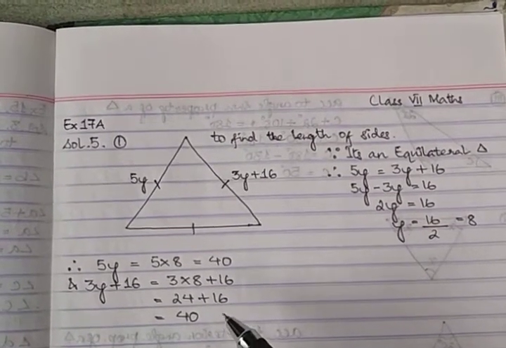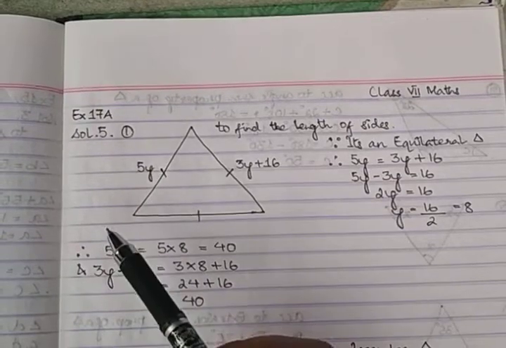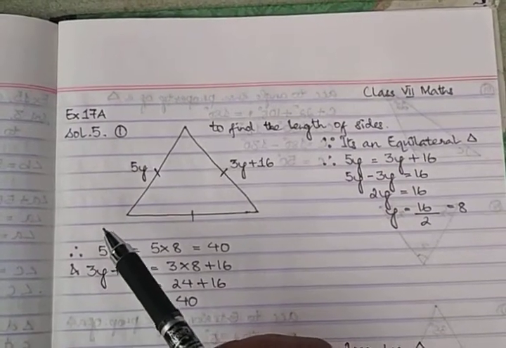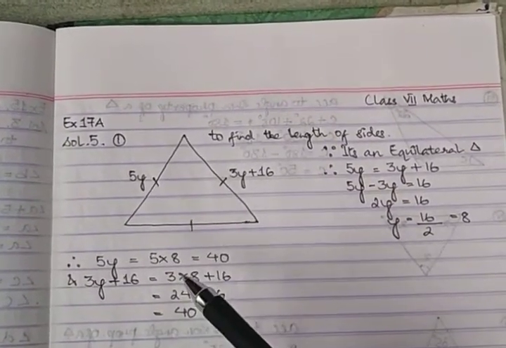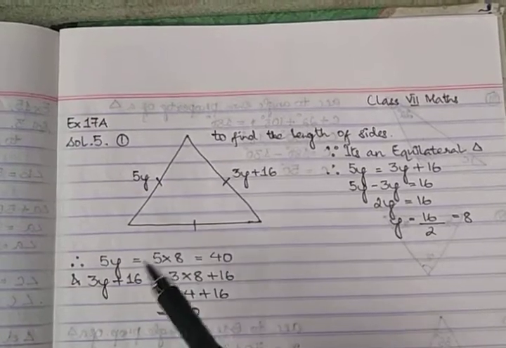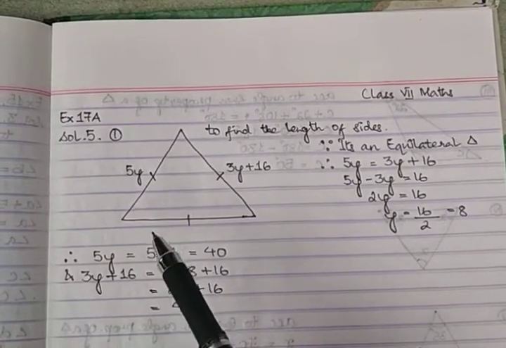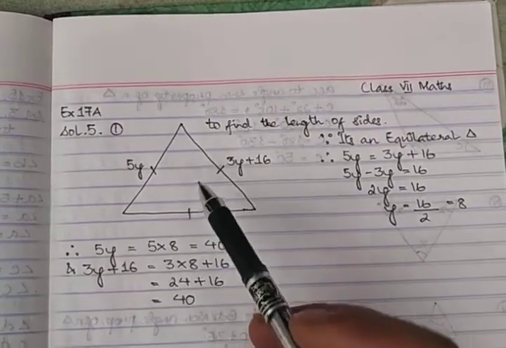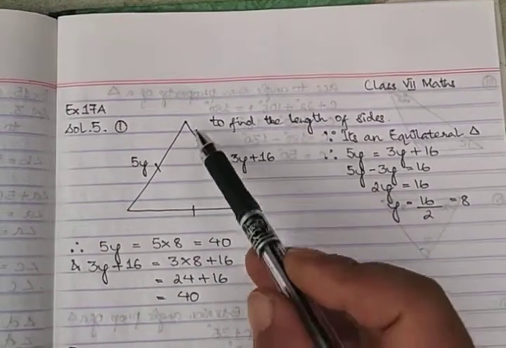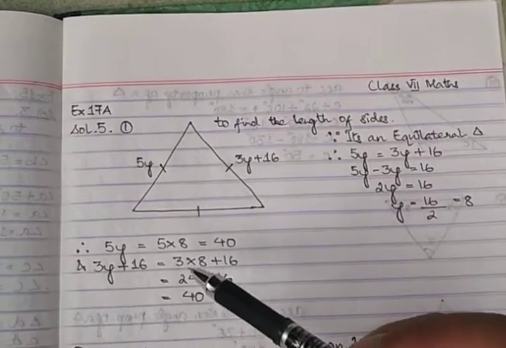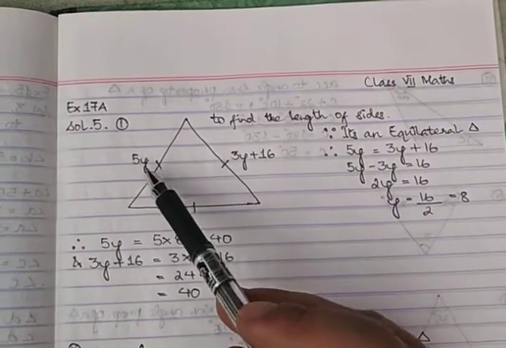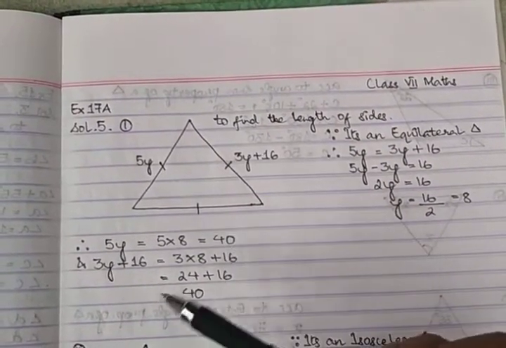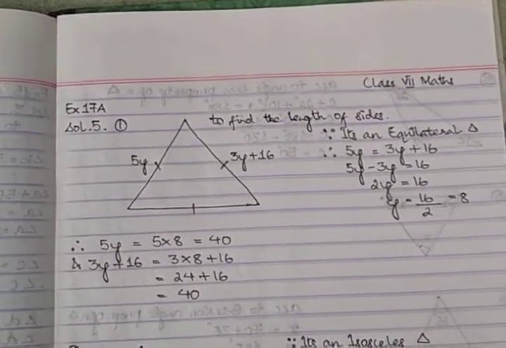So question number 5.1. As I said in the previous video as well, the figure plays a very important role, and the markings on the figure, that is the symbols, will tell you what type of triangle it is. Here the figure is given as a triangle, isn't it? The sides are given as 5y, 3y plus 16, and one of the sides is missing.